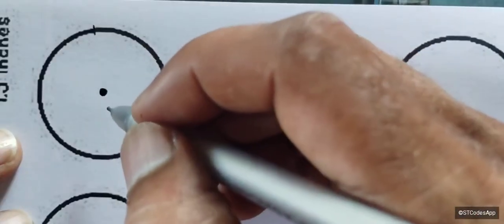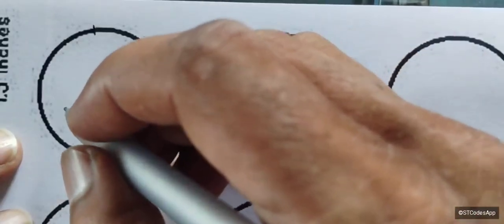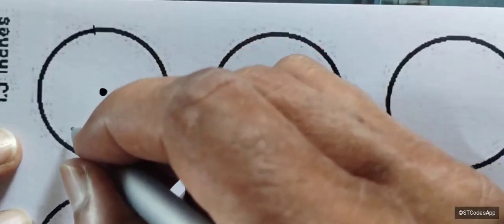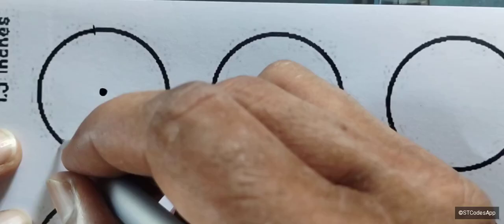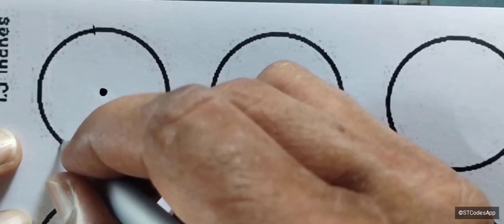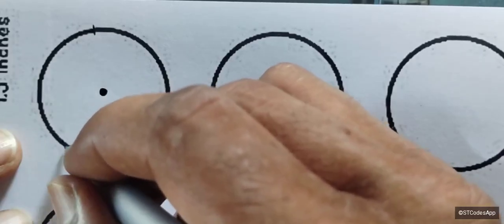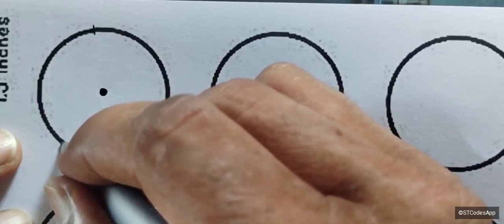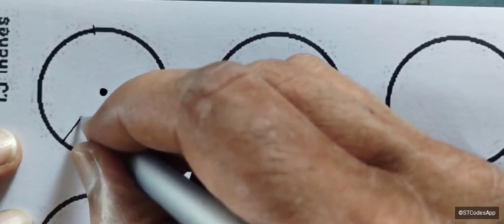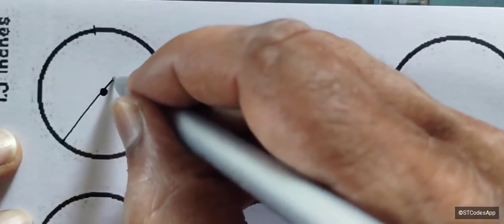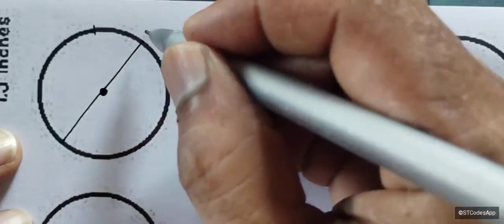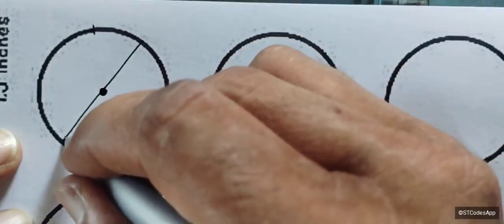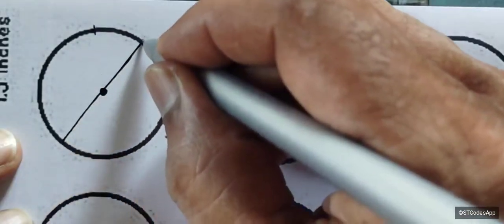Then is the diameter. Diameter is the line which is touching one side of the circumference like this. This is the circumference. From here it is starting, touching and going across the center and reaching the other point of the circumference.